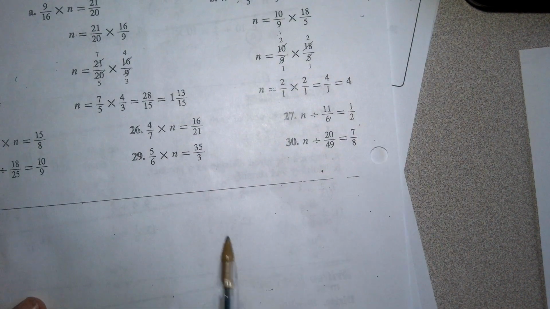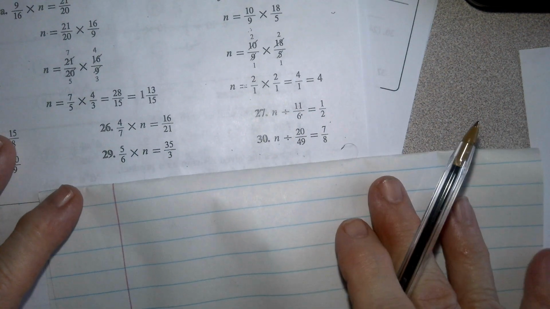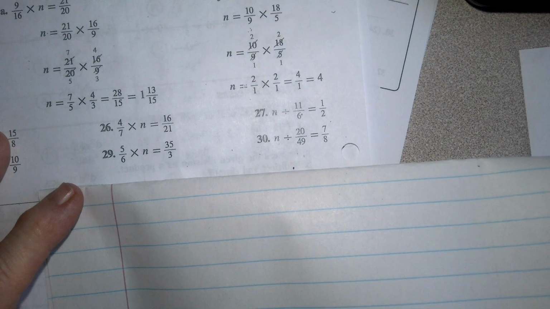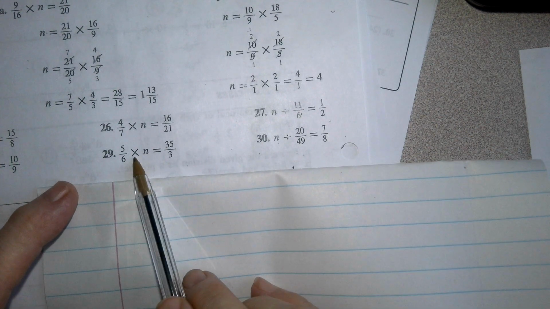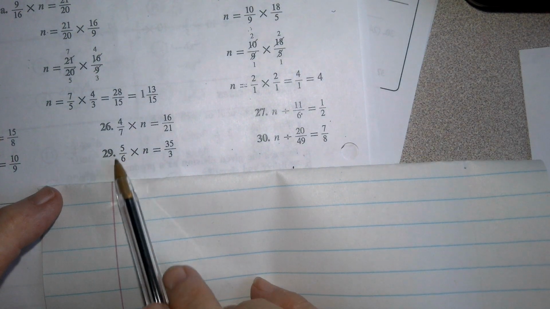So we need to do a couple of these to make sure we're getting those right. Because on the next test, you will have some multiplication and division equations. So on this one, how do I get rid of a times 5, 6?